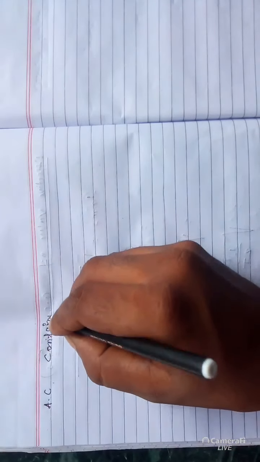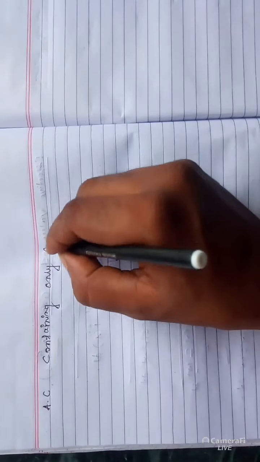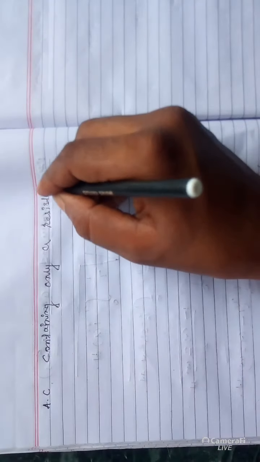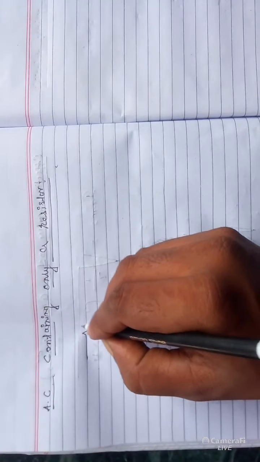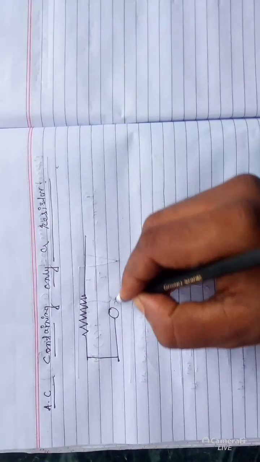You can write: AC containing only a resistor. So this is the resistive circuit. I am taking the circuit, and we have applied the AC source over here.